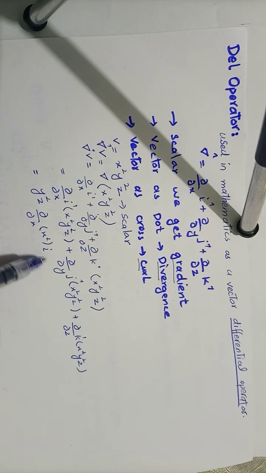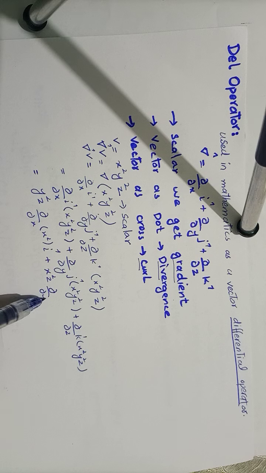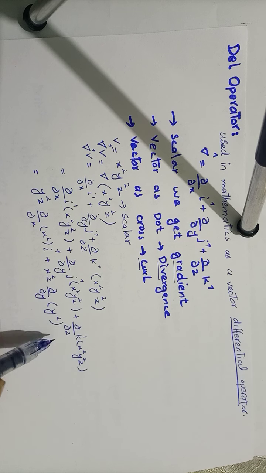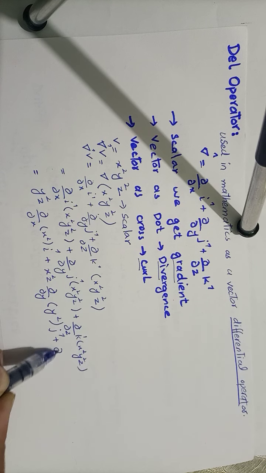x square z are constant, partial over partial y applies on y square j, plus x square y square are constant, and partial over partial z applies on z k.